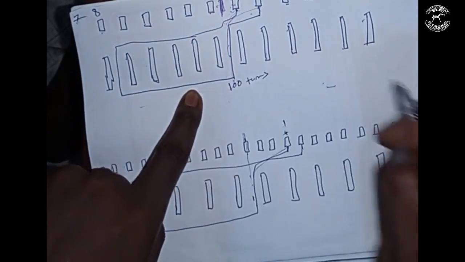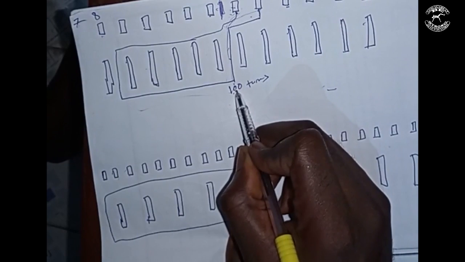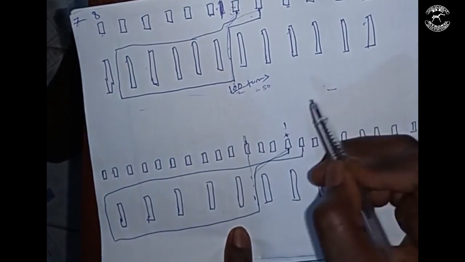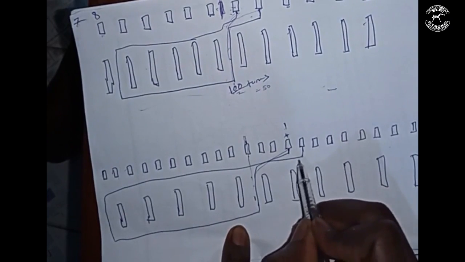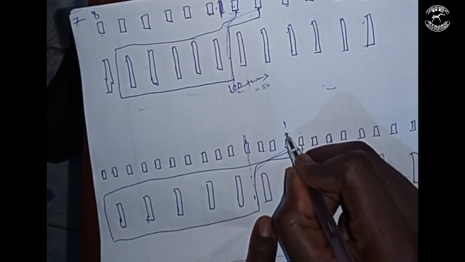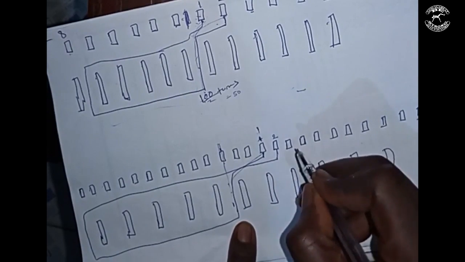If you are dealing with a 24 segment 12 slot armature, you divide this 100 by 2, which gives us 50 turns. So we spin just 50 turns inside here and end at your second segment.